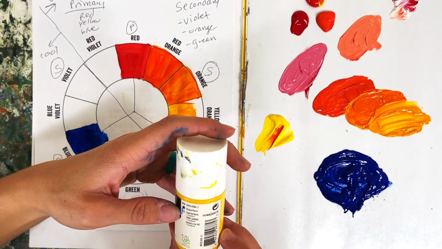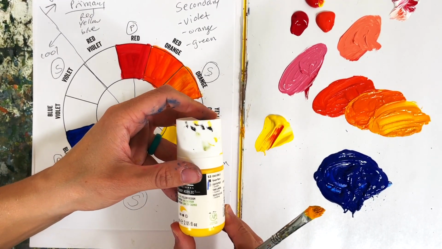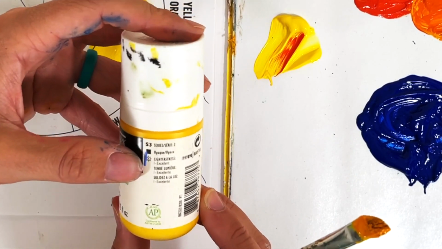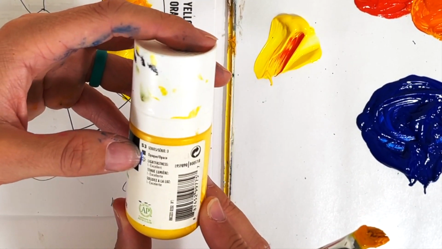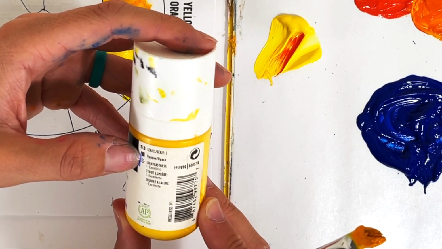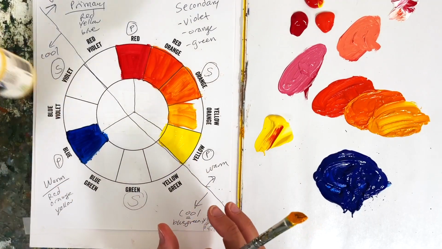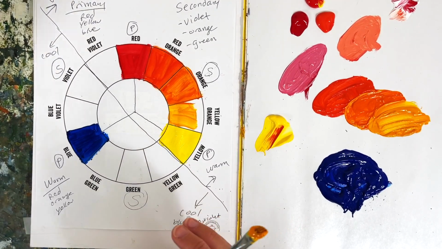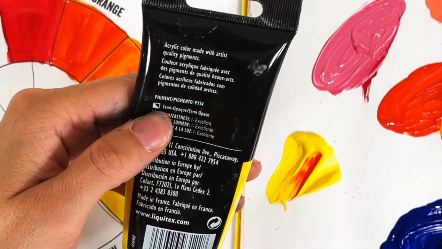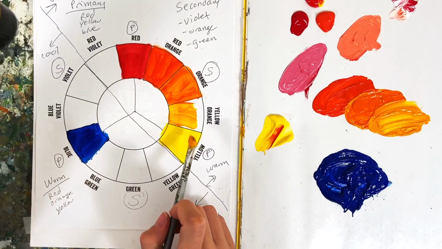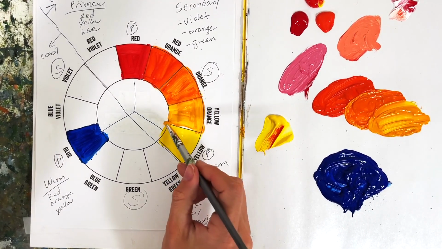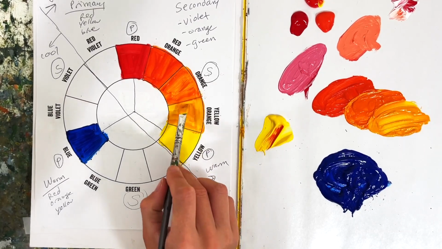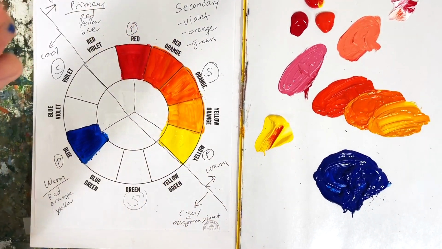Is it very opaque? So this example here, this cadmium-free yellow medium, is more of a warm yellow, and it says this one is opaque, but the primary yellow that I used is semi-opaque. So that's why we can see through this white and the black line underneath, because it's semi-opaque. This is the yellow that I used to blend.